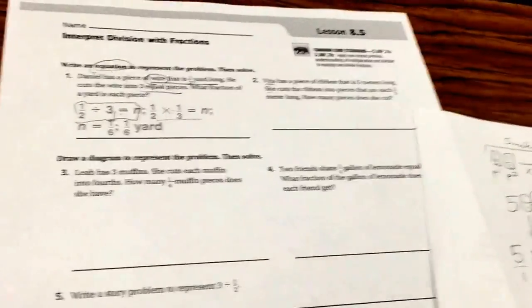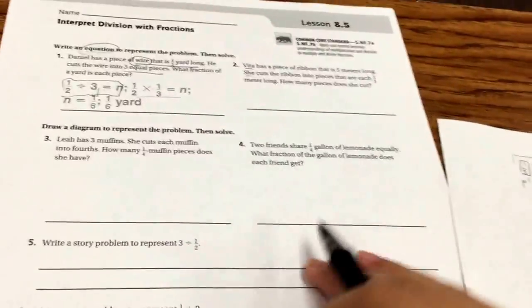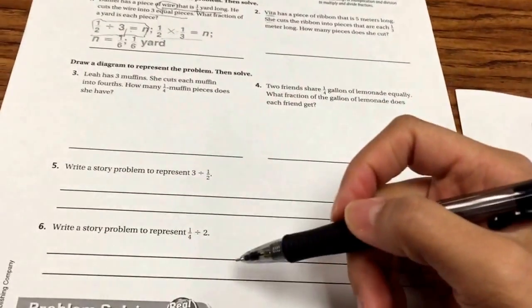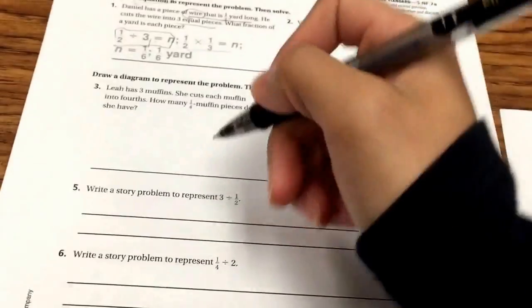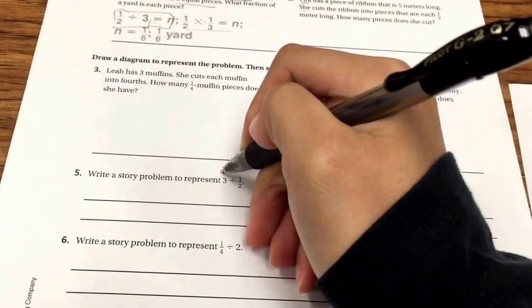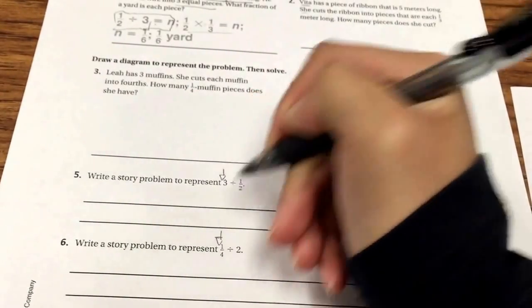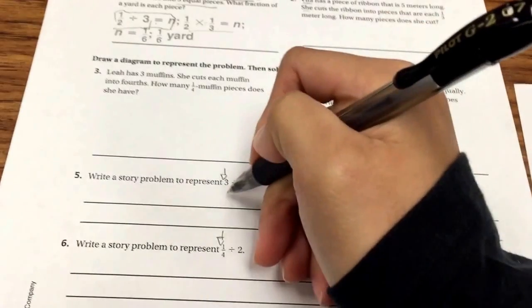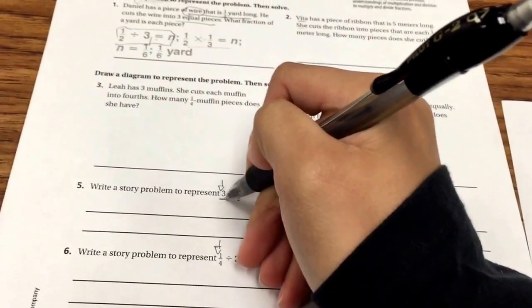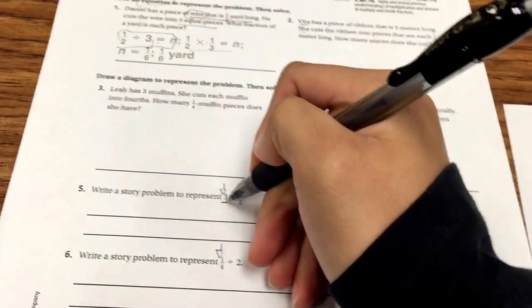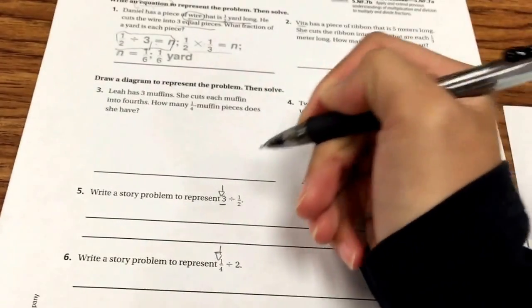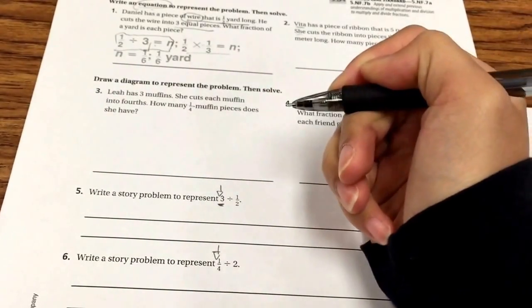You're going to do the same thing for numbers 3 and 4. For numbers 5 and 6, you're going to create your own word story. But keep in mind that the 3 here better be what you are dividing. The 1/4 here better be what you are dividing. So when we're talking about it, we're not going to divide up 3 students. We're not going to divide up 3 girls. We're not going to divide up 3 boys. Okay?